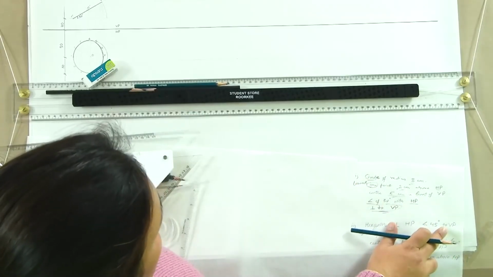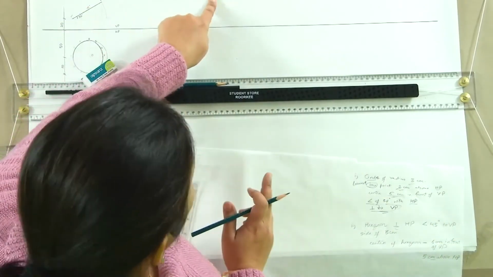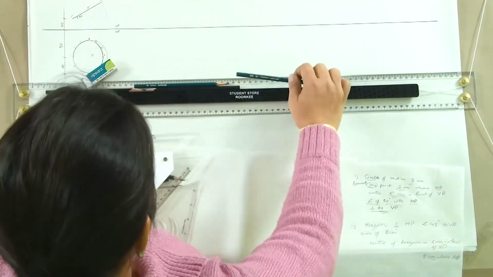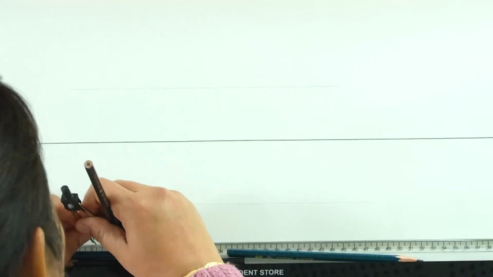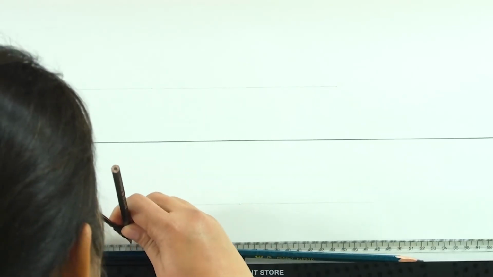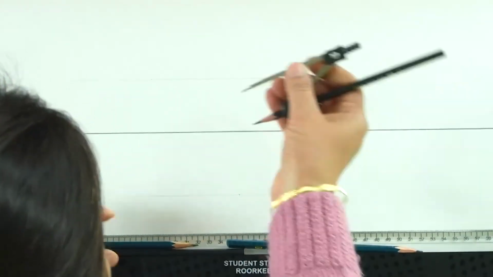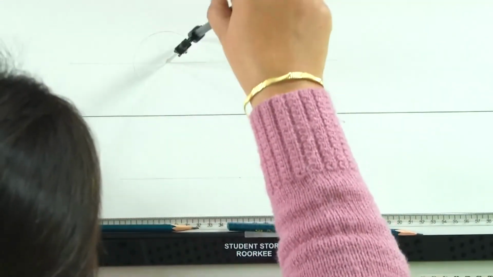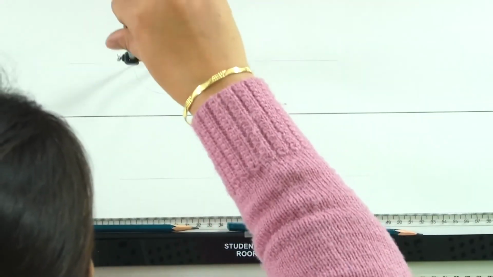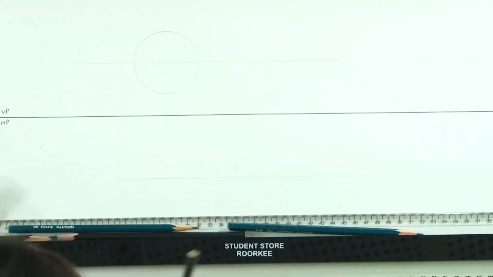Now, since it is perpendicular to HP, so we will be seeing a single line in HP, and to start with, let us assume that it is parallel to VP. So we will be seeing the hexagon in VP first. So let us draw. So the side of the hexagon is 3 centimeter. So it will be inscribed in a circle with radius as 3 centimeters. So assuming this circle, the center of the hexagon anywhere on this line, let us draw the hexagon.